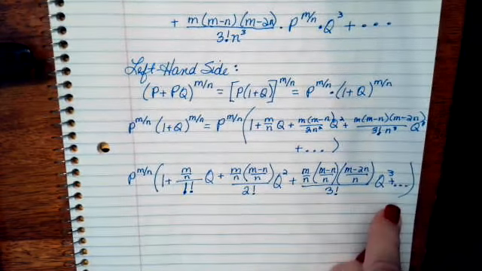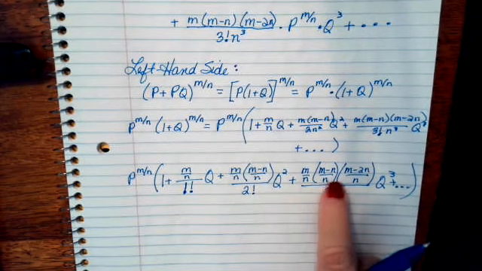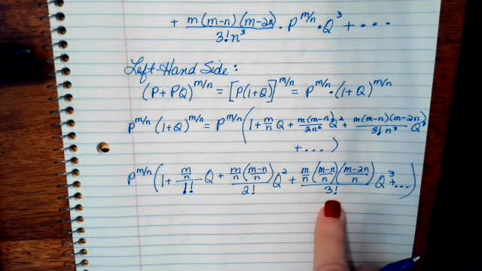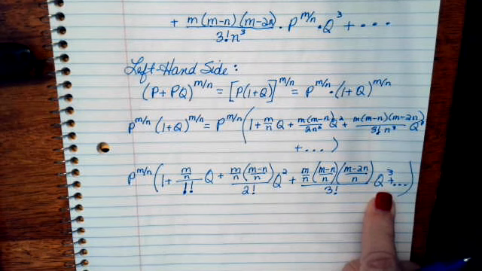And then, of course, the next term would be, I'd have 4 of these fractions in the numerator divided by 4 factorial times Q to the fourth.